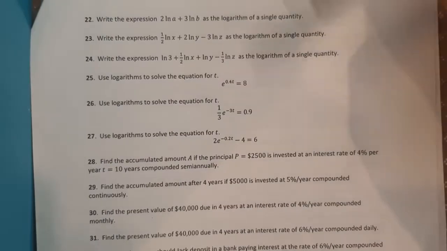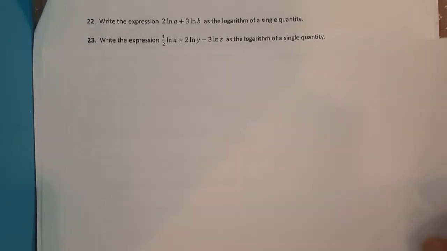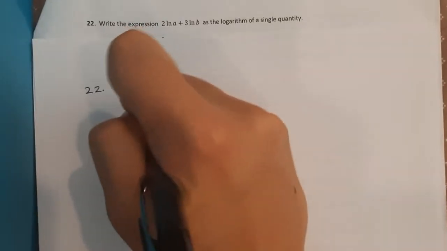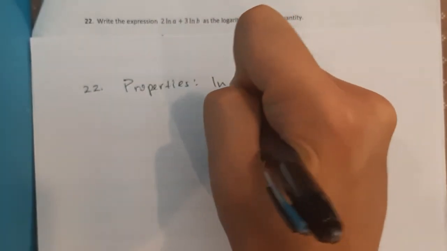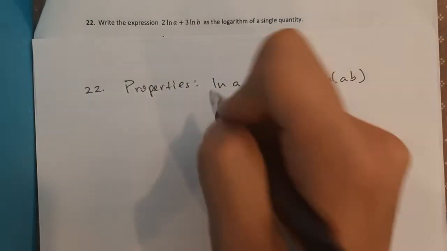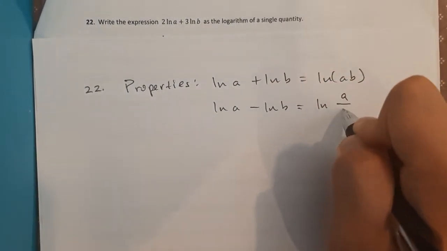So next we're moving on into logarithms and also exponential functions. So for question 22, it says to write the expression 2 ln A plus 3 ln B as the logarithm of a single quantity. So 22, we're going to use the property: ln A plus ln B equals ln A times B, ln A minus ln B equals ln A divided by B.